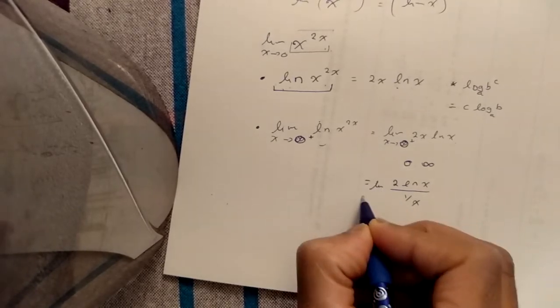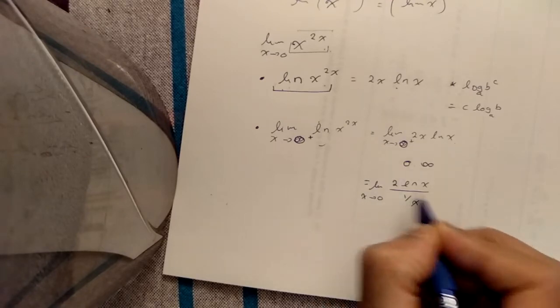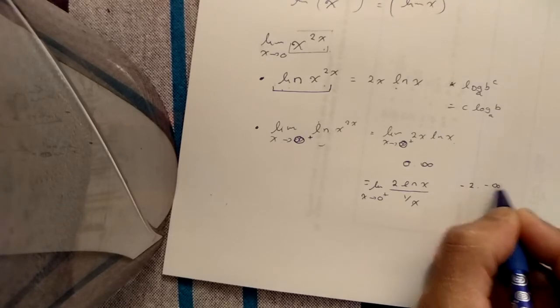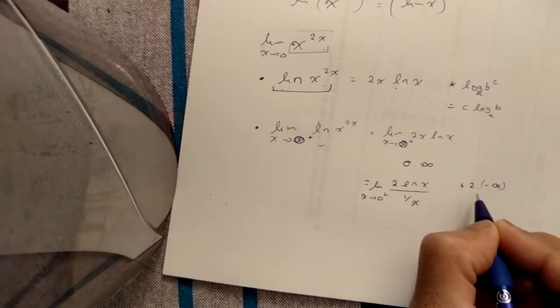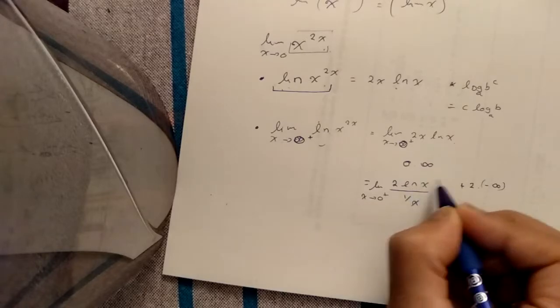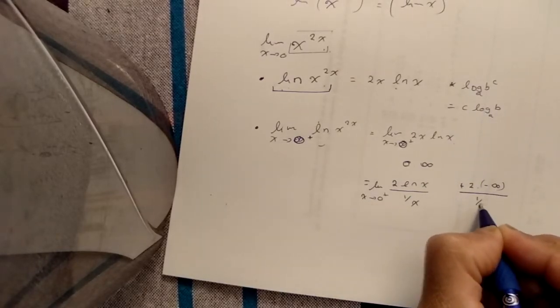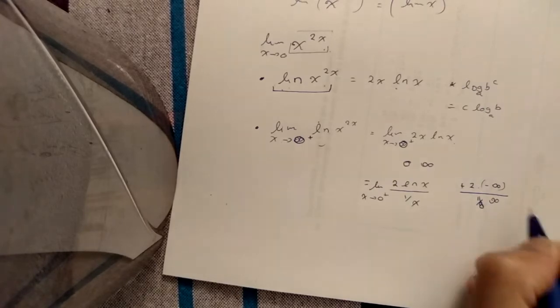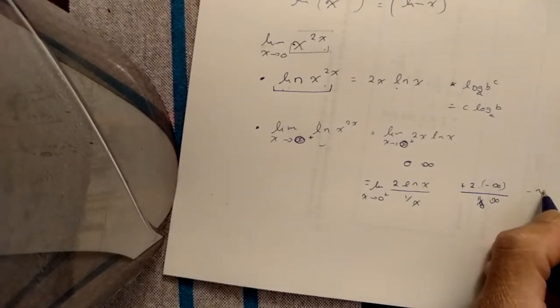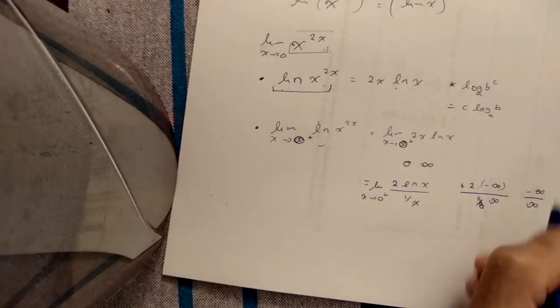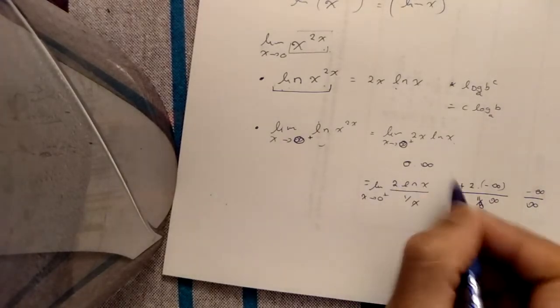Then if we try to compute the limit of this one, you will get 2 times negative infinity, sorry, this should be positive 2, times negative infinity because ln 0 is negative infinity, over 1 over 0, which is infinity. So basically what we have is negative infinity over infinity. That means we can apply L'Hopital's rule for this one.